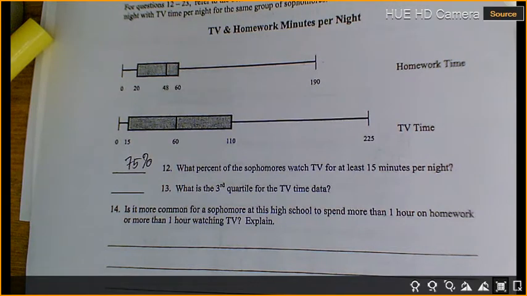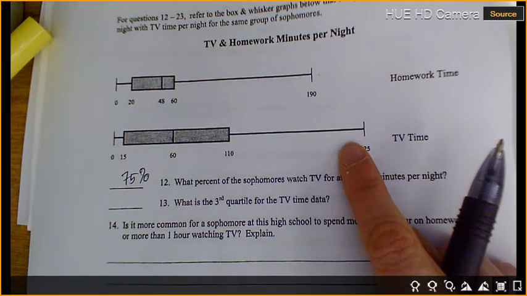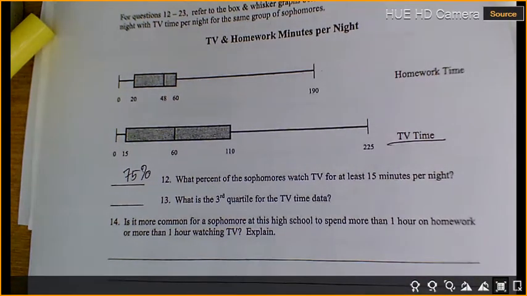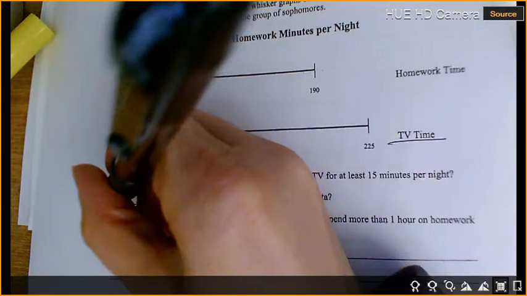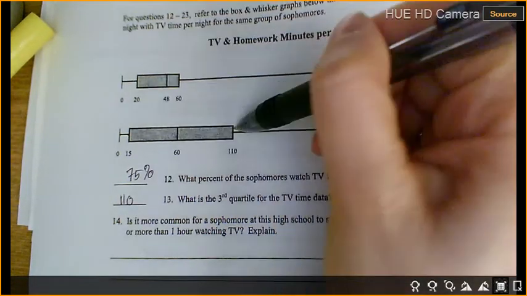Which one are we using? It asked us about TV, so we use the TV one. Okay. What is the third quartile for the TV time data? What is the third quartile? 110. First quartile, second quartile, third quartile.